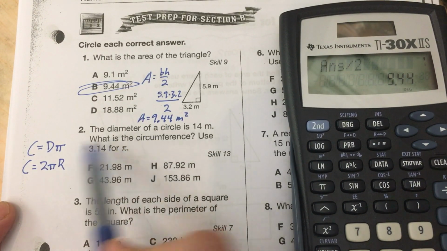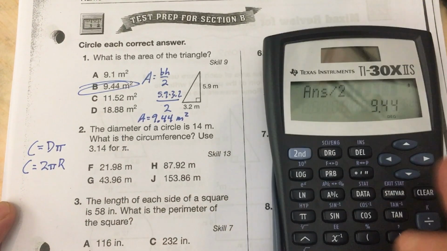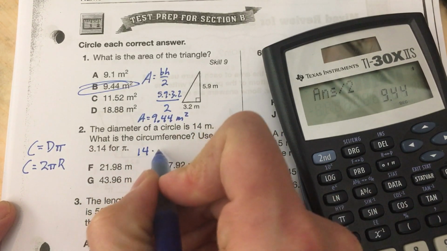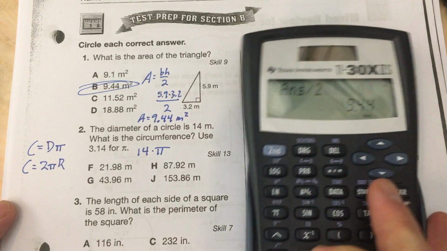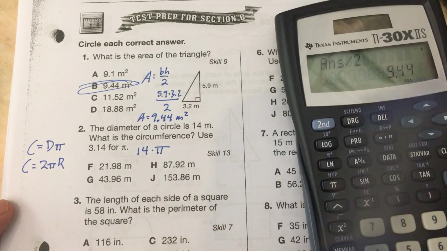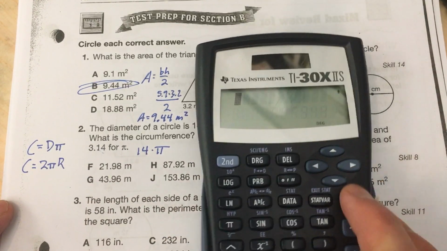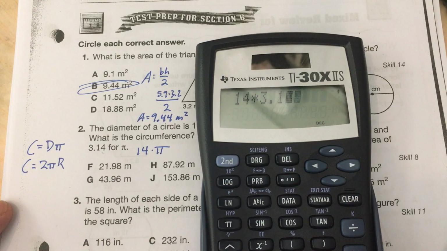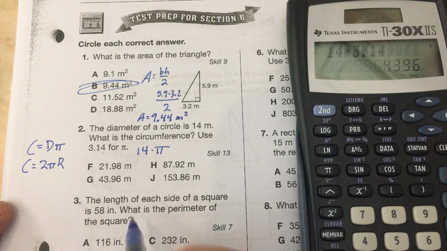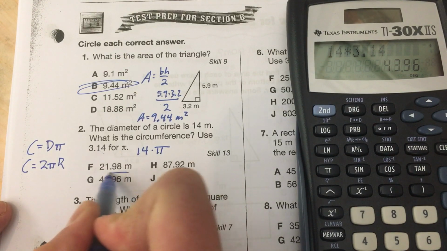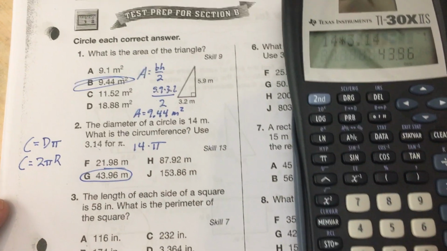We happen to have the diameter, so we're going to use D times pi, and so that is 14 times pi, and we'll see what they used. It looks like they approximated pi at 3.14. Oh, they did right there. So we can say 14 times 3.14. Okay, and so we've got 43.96 meters. That's our circumference.